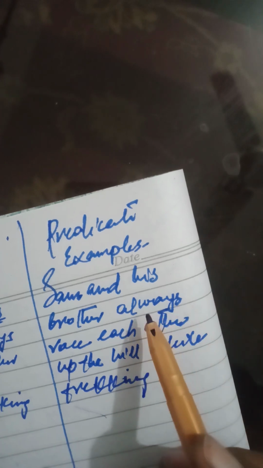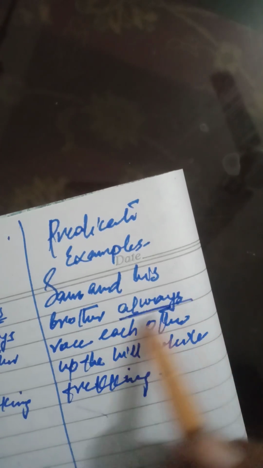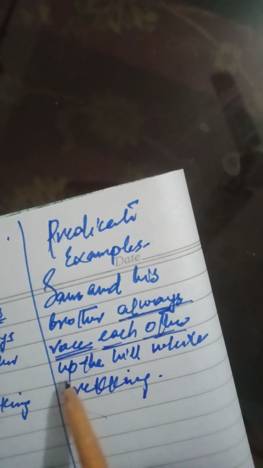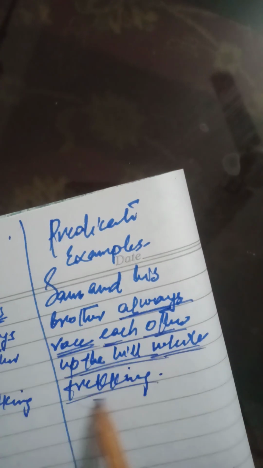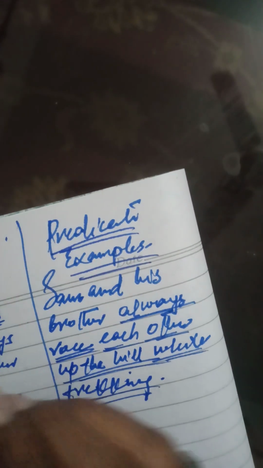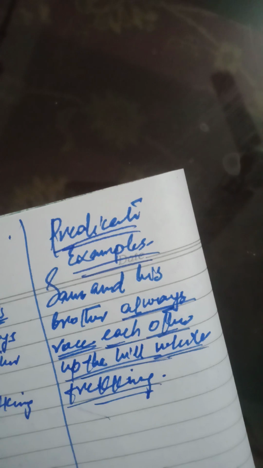So always race each other up the hill while tracking. These are the predicate examples, and these are the subject examples.